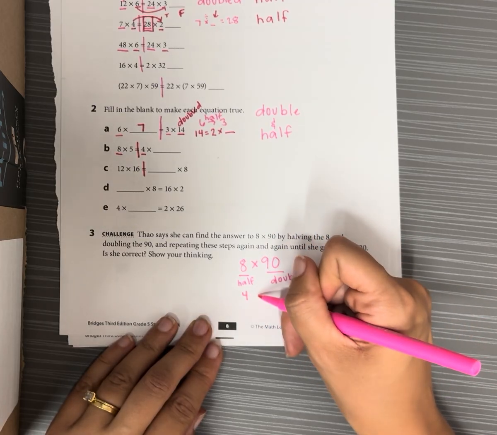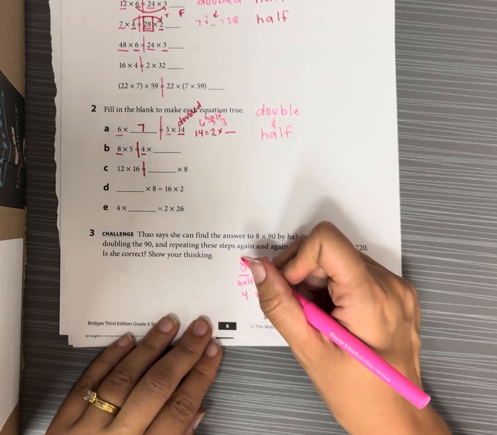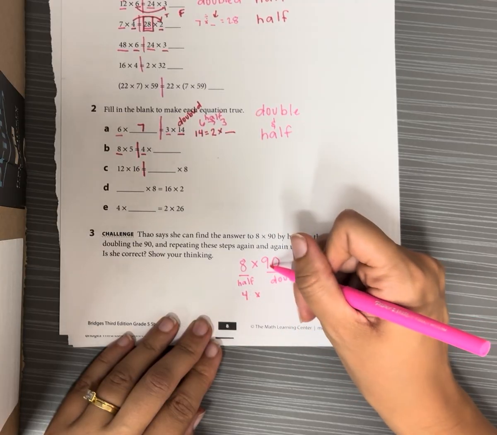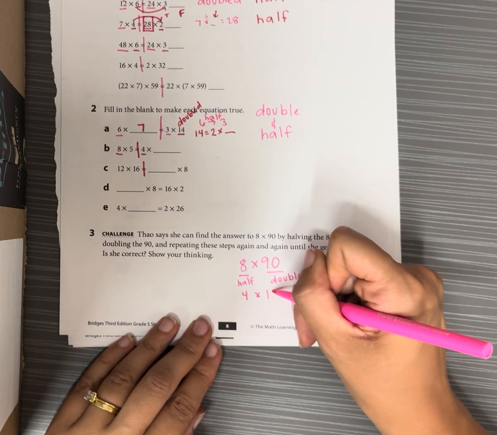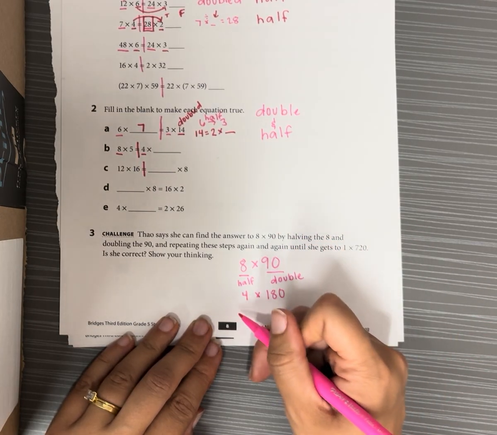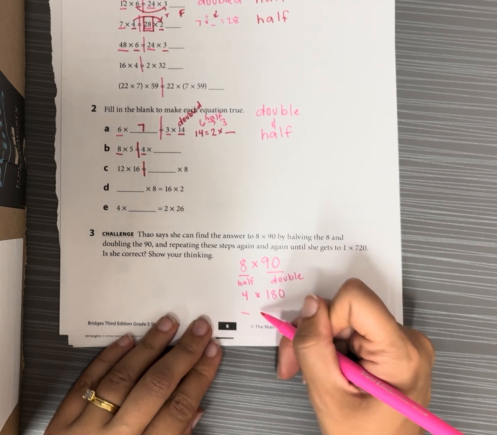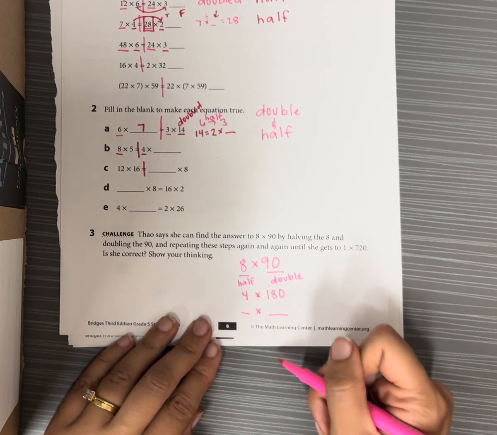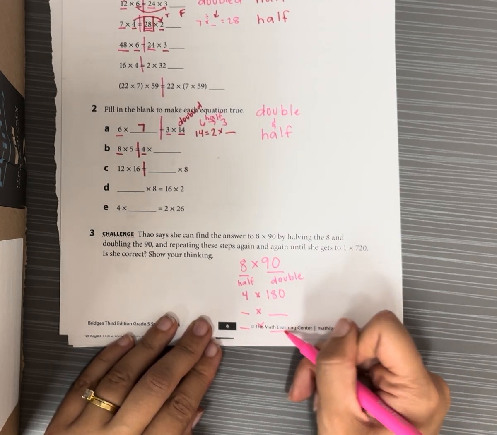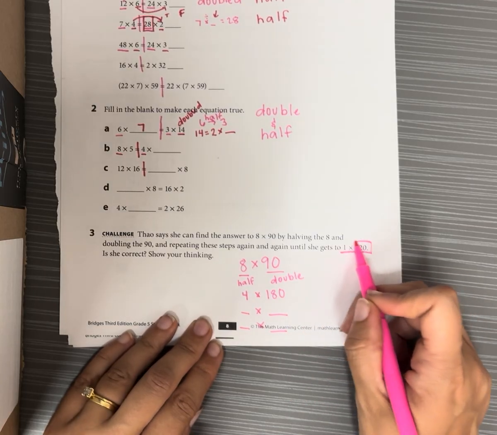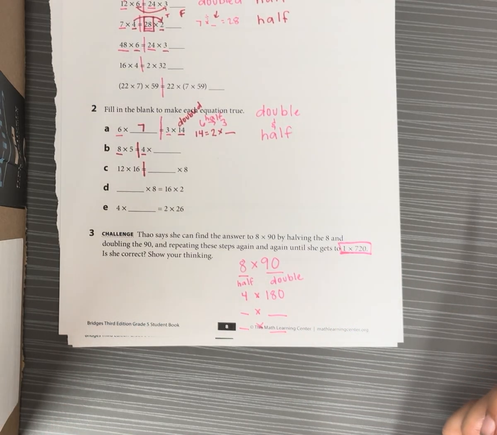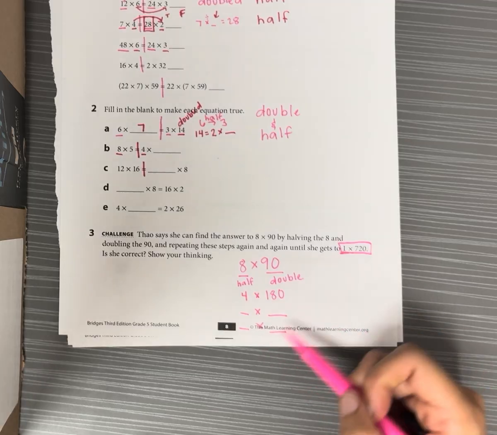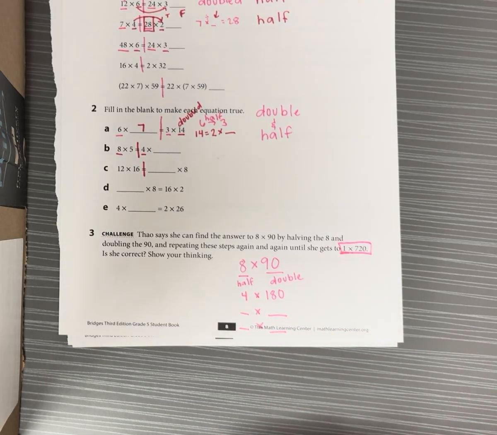So first she's going to half this first factor of 8, so 4, and she's going to double 90 to get 180. So you're going to keep going. Do half of 4 again, and double 90. And then do half and double, and you're going to see, do you get to 1 times 720? And then you'll be able to agree or disagree with her.